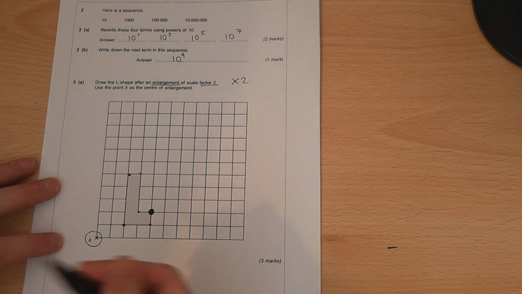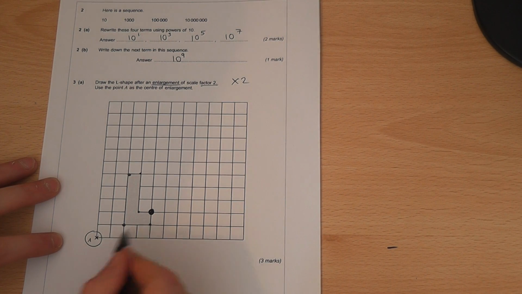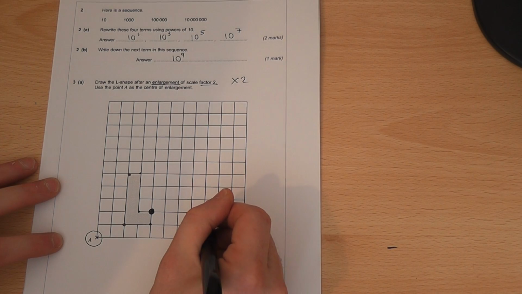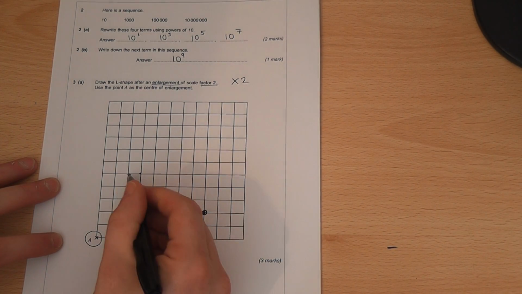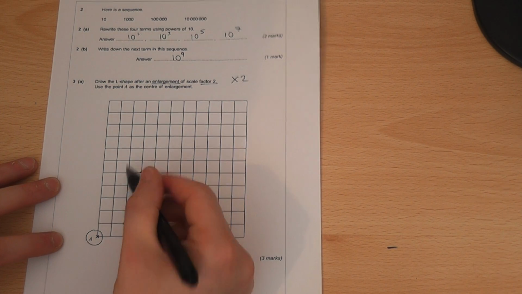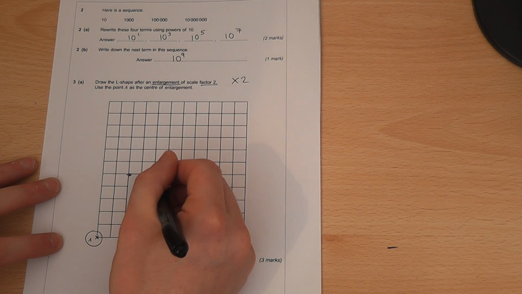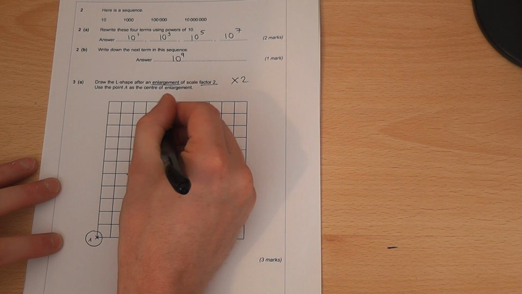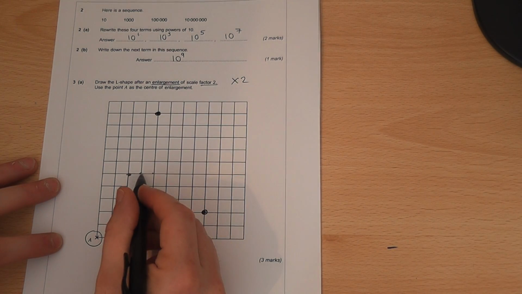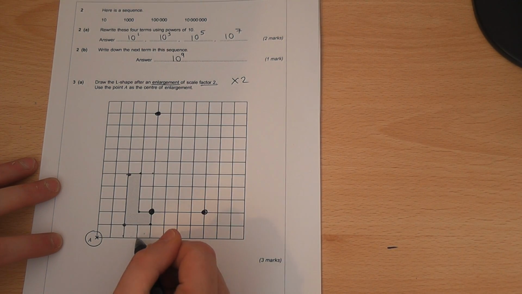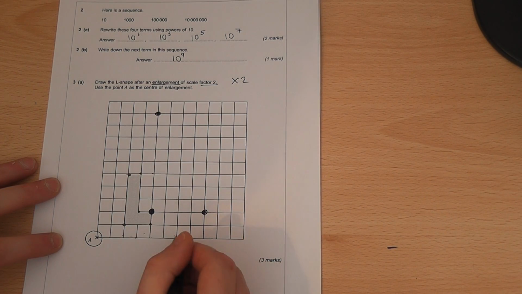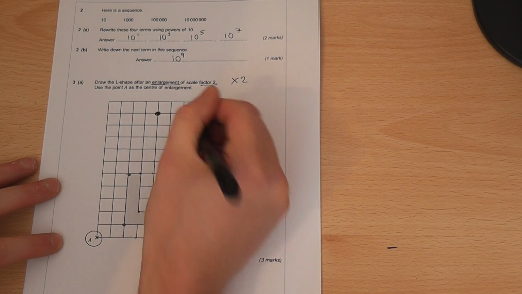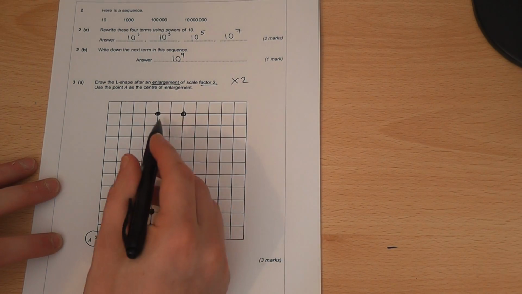We then work through all the corners. This one here was across 4 up 1, so go across 8 up 2. That was across 2 up 5, so go across 4 up 10. This was across 3 up 5, so go across 6 up 10. We can now begin to see the shape forming.